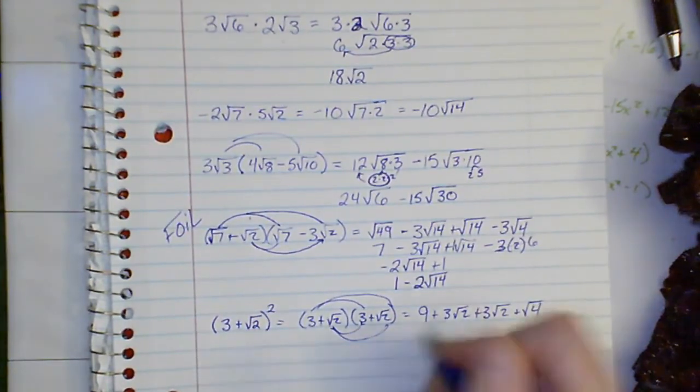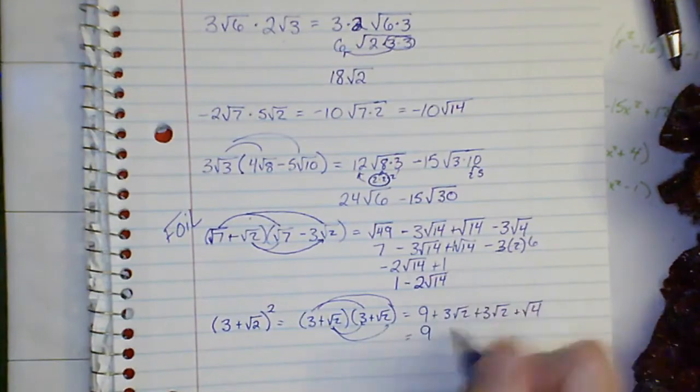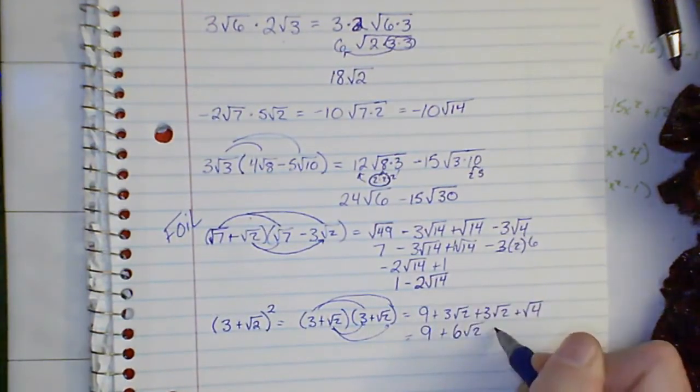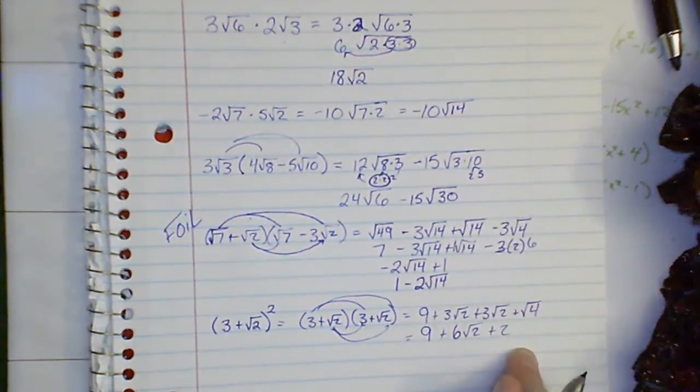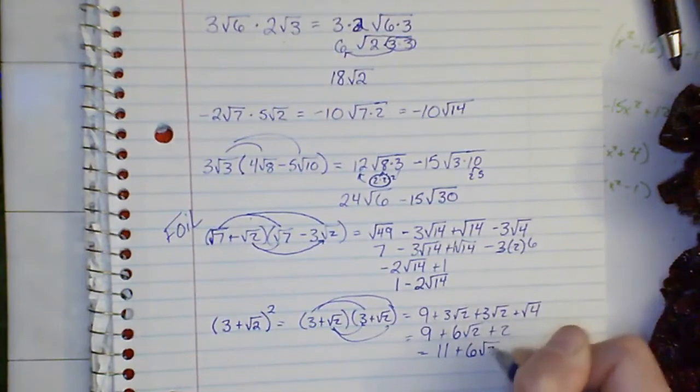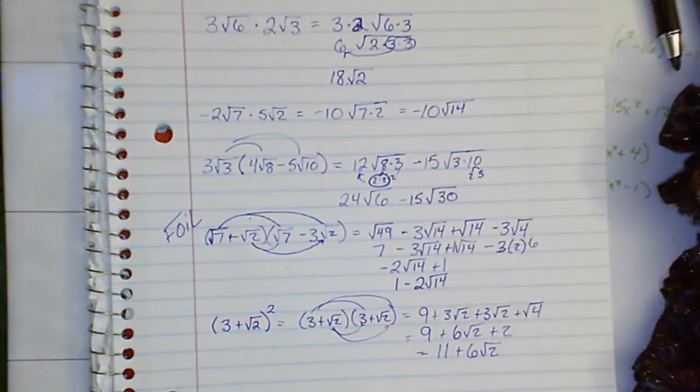Or you just do the FOIL method as I did. So 9, these two can be combined to 6 square root 2. And then we have a 2. 9 plus 2 is 11, plus 6 square root 2, and we are finished.